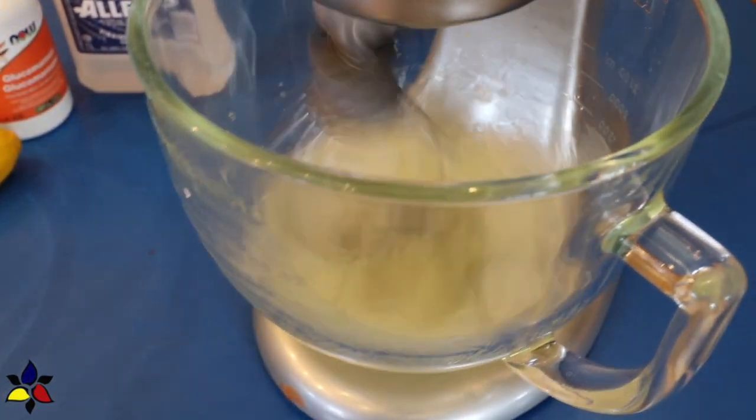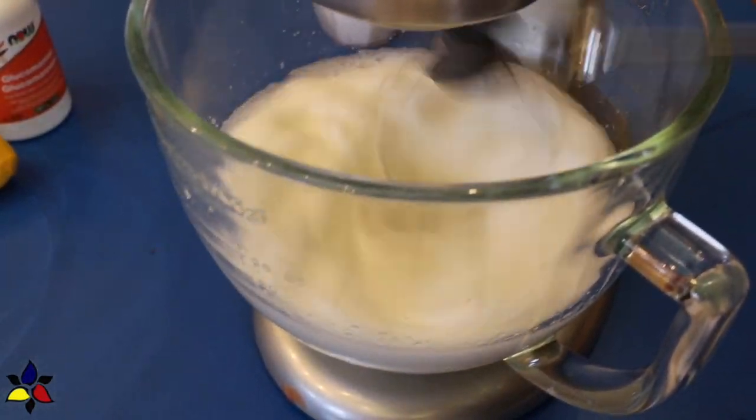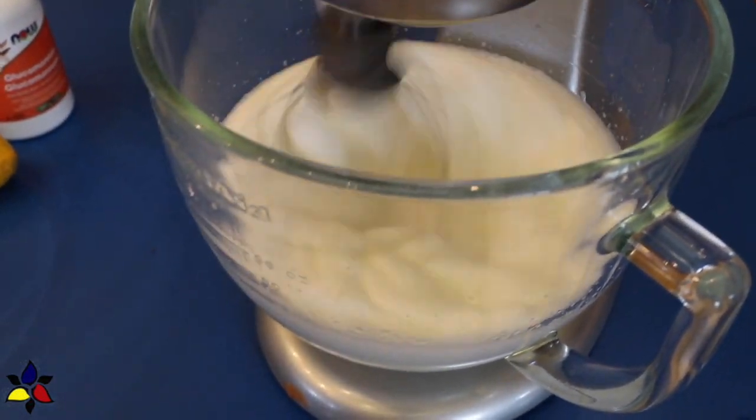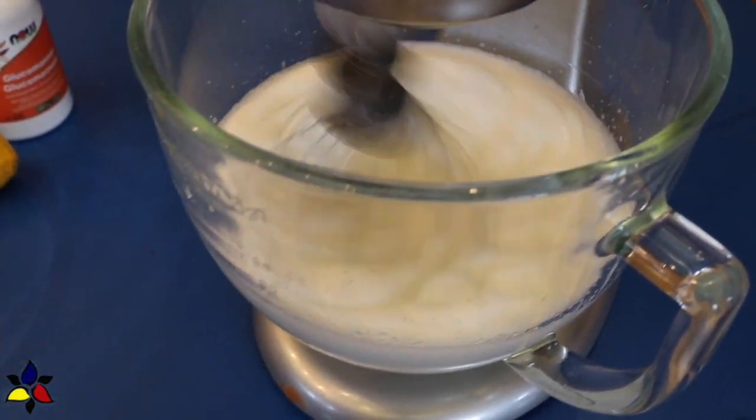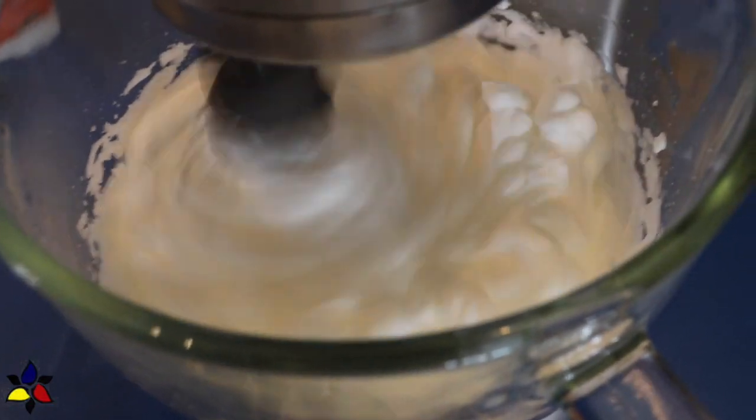Next, whip the egg whites until all the albumin has been whipped and is frothy. At this point, add the lemon juice, or if you prefer, white vinegar, and continue whipping until the egg whites have formed a stiff peak stage.